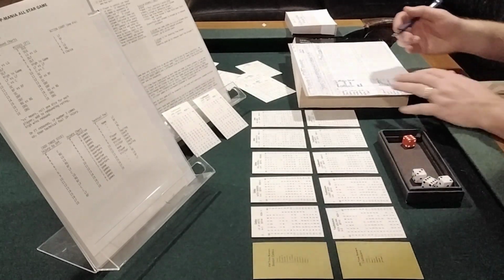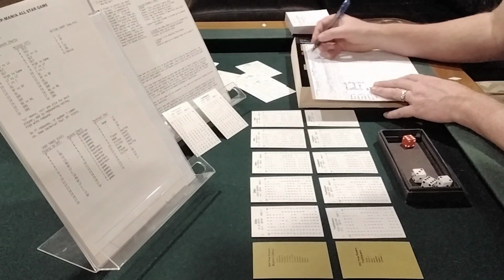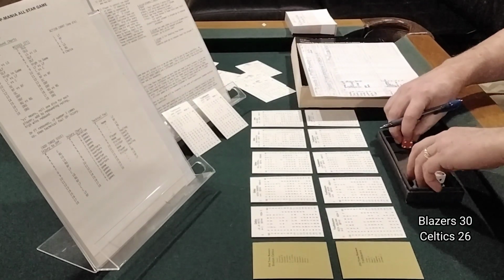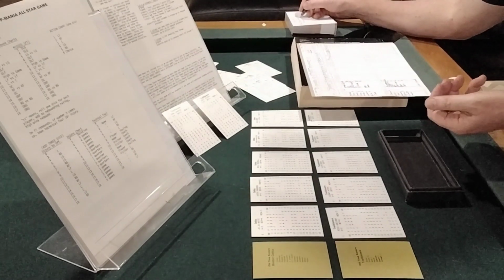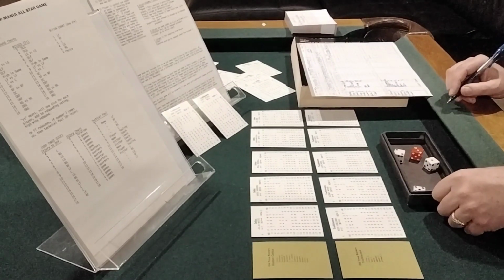6-9-11. And it's good. Hondo drills it. 30-26. They don't want to lose face here. We're down to 1 minute to play in the first quarter. 3.